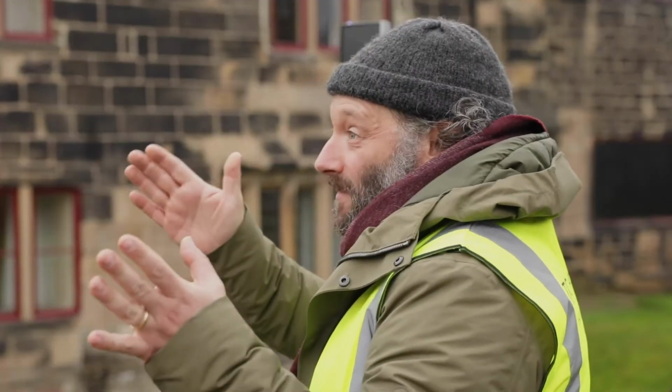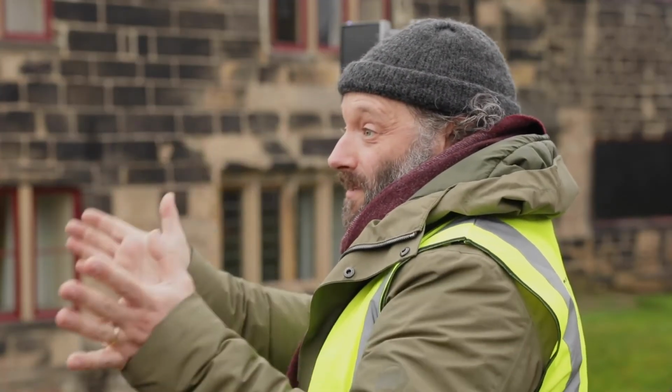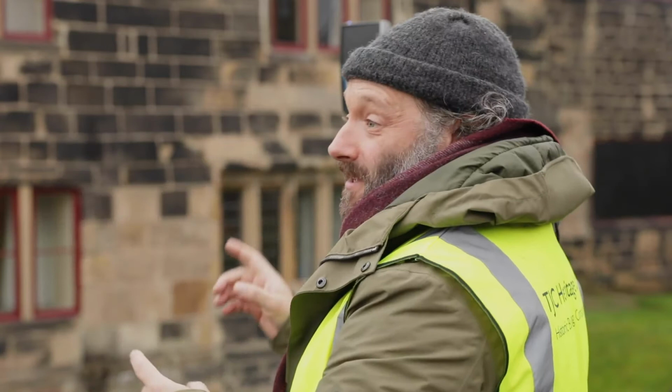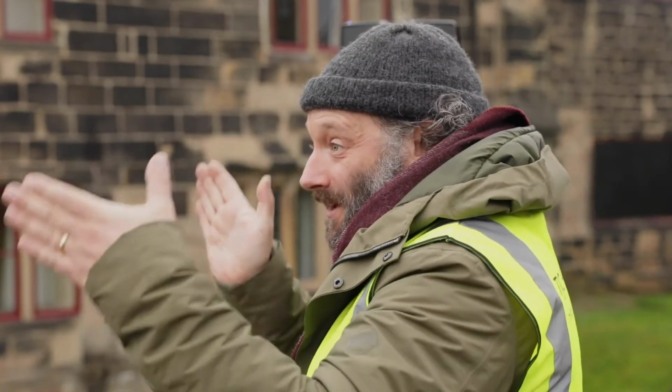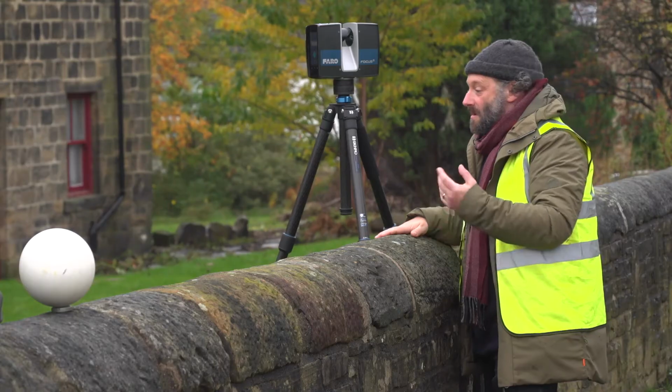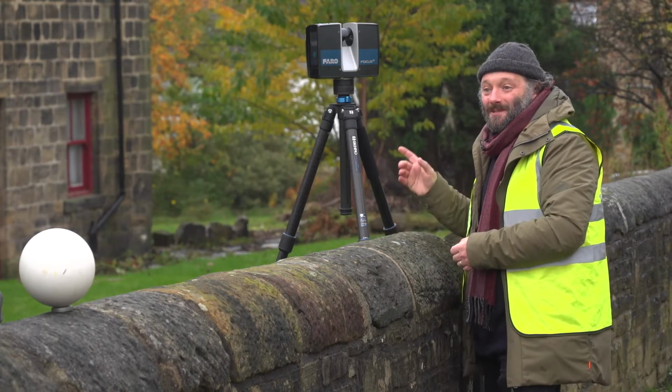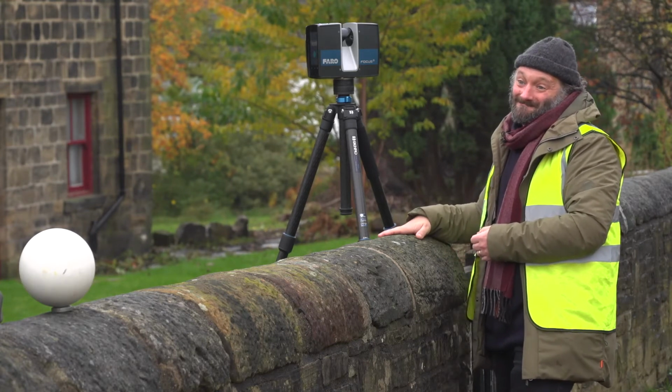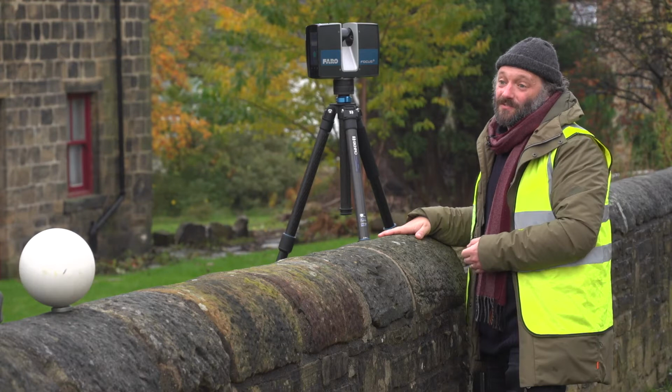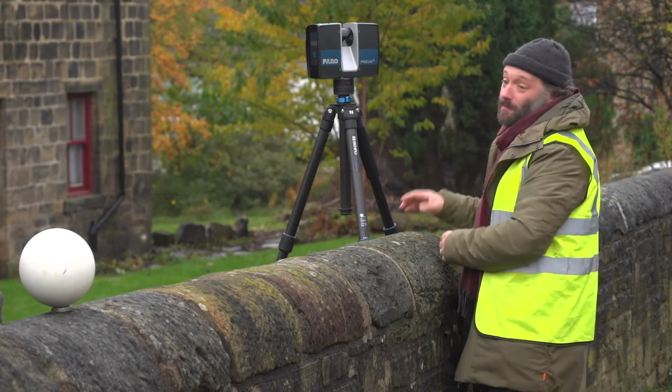They would only have a field of about 45 degrees. So this one obviously does the 360. That would do 45, and then you'd have to turn it, and it would take probably about 45 minutes to do what this can do in 10 minutes. Wow, so it really has advanced massively. It's really advanced. It's got smaller, more portable.